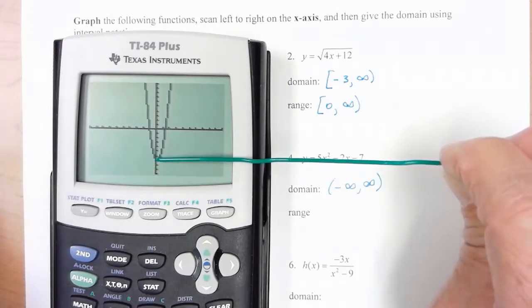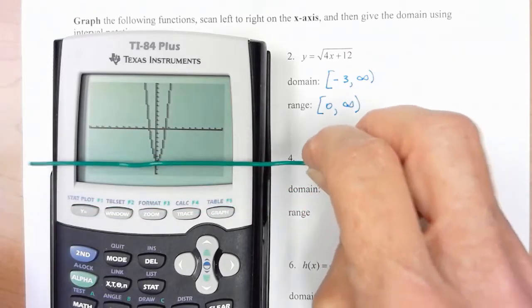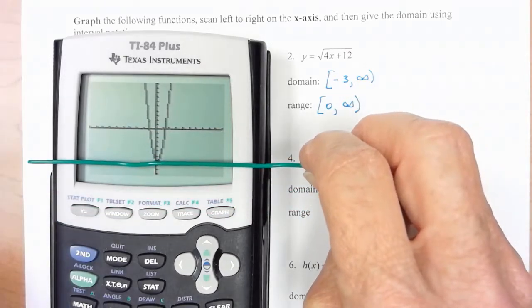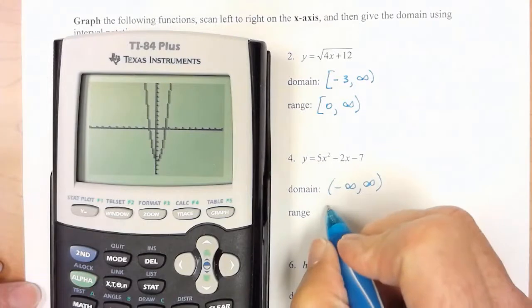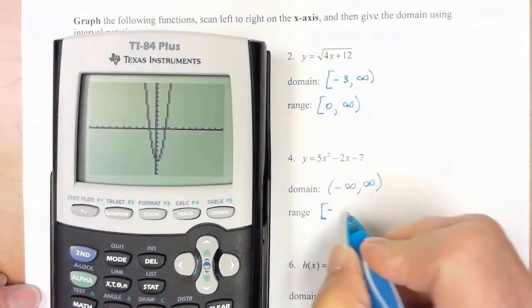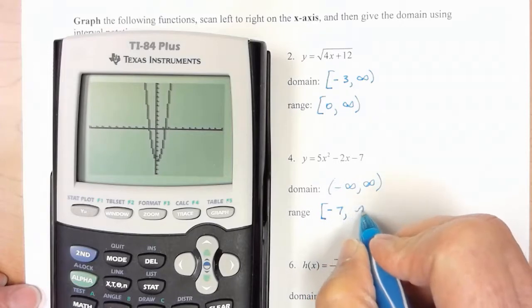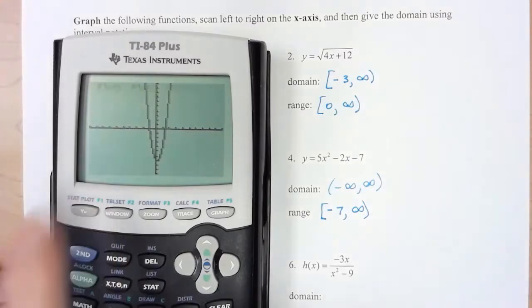It looks like it starts at negative 7, and it's actually a coordinate point. So I come up, it starts right there, it's where my shading starts. So negative 7 to infinity. Bracket or parentheses, bracket. One more problem to do.